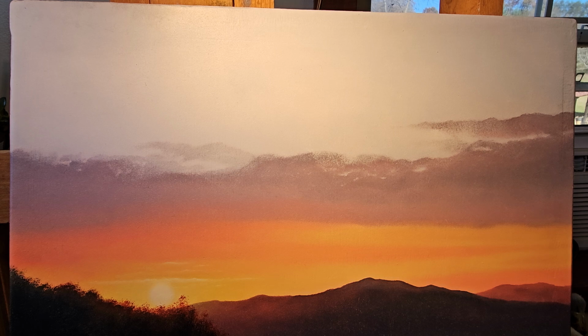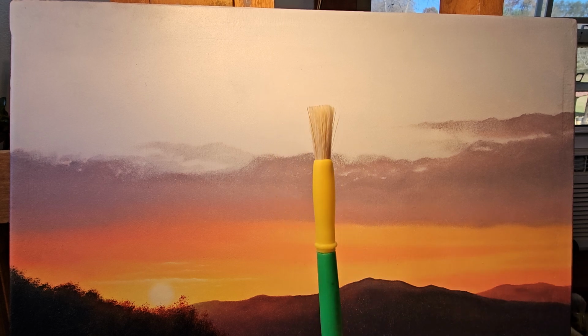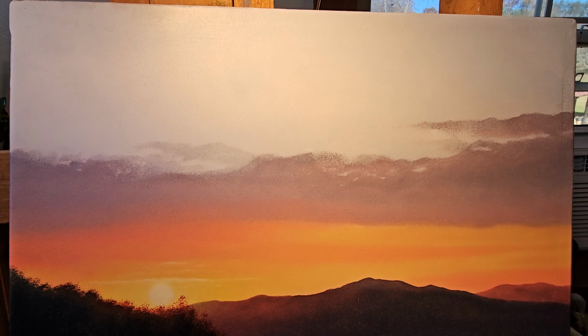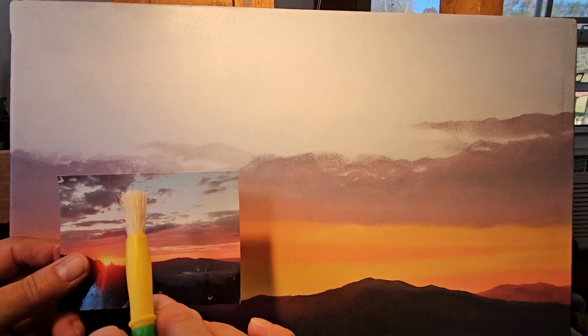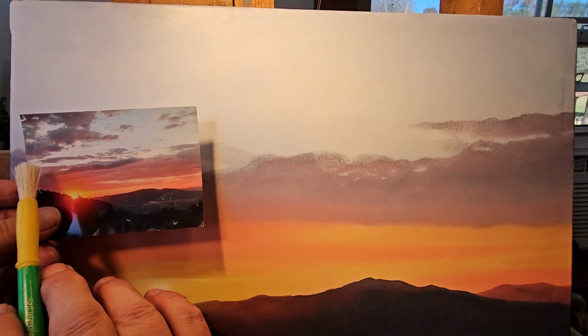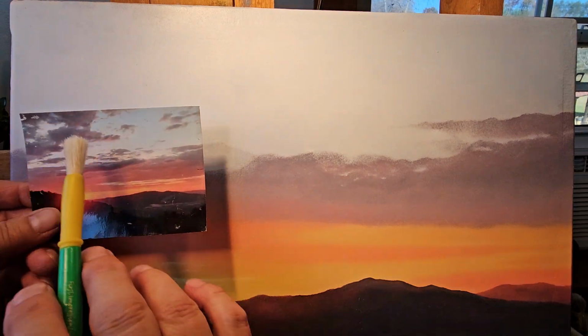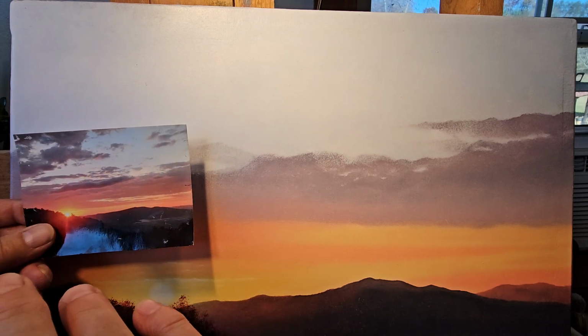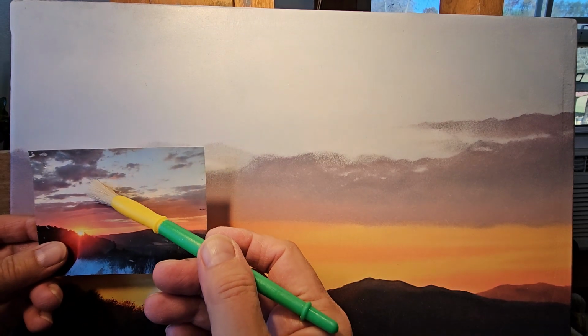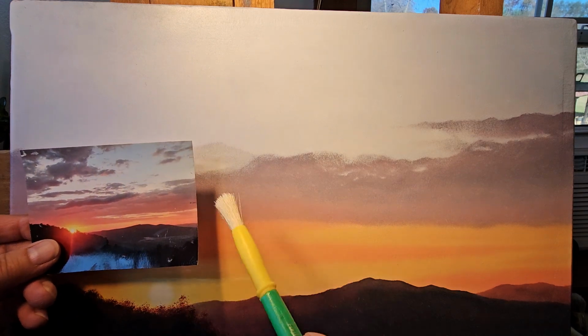With the clouds, we're mostly going to be using these little trouncy type brushes. And let me see, where's our photograph? There we are. And we're going to be starting from way down here and moving toward the top. And the reason for that, of course, is because we're moving closer and closer and closer to us, which is what's happening with these clouds. They're moving closer and closer and closer to us.